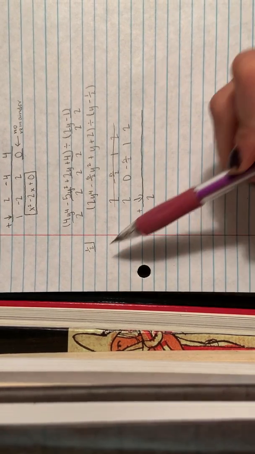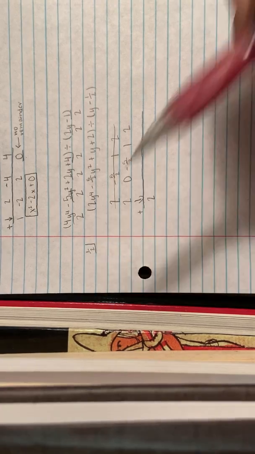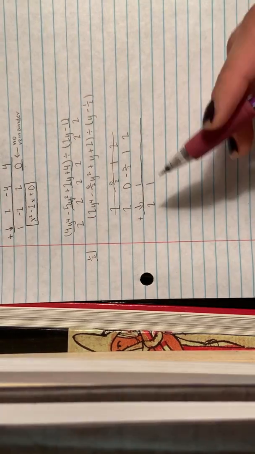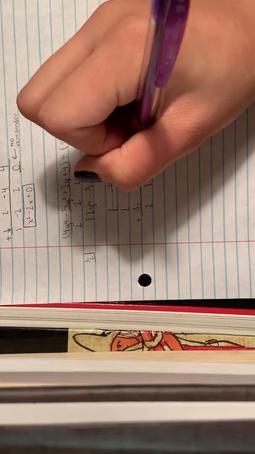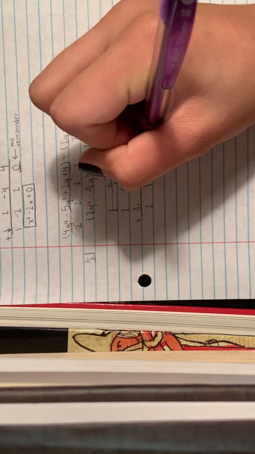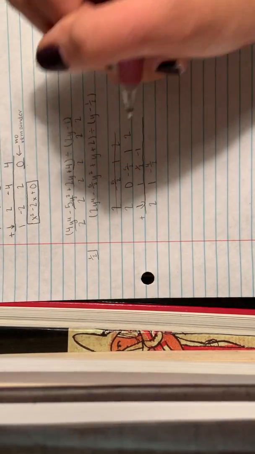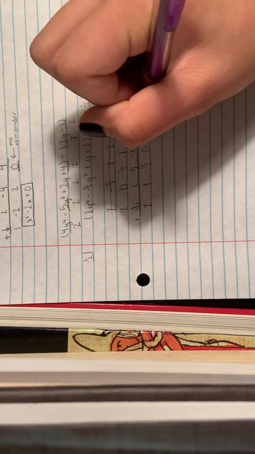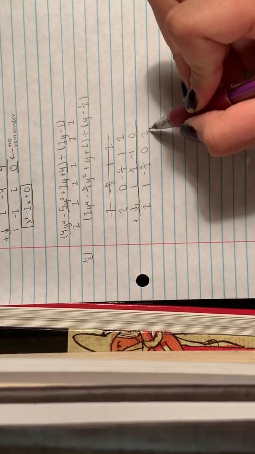So you multiply the 2 by 1/2, which gives you 1. 1 plus 0 is 1. 1 times 1/2 is 1/2. Negative 5 over 2 plus 1/2 is negative 4 over 2. Negative 4 over 2 times 1/2 is negative 1. Negative 1 plus 1 is 0. 0 times 1/2 is 0. And you're left with 2 as your remainder.